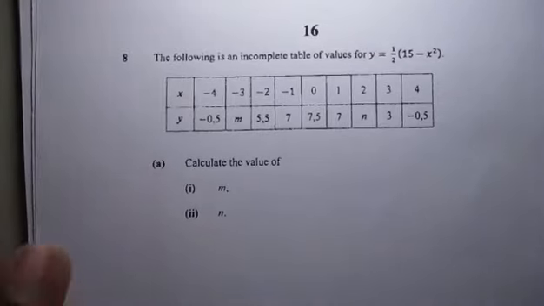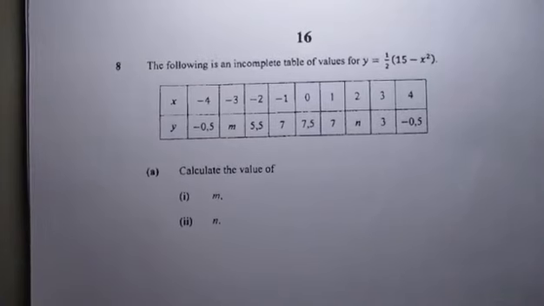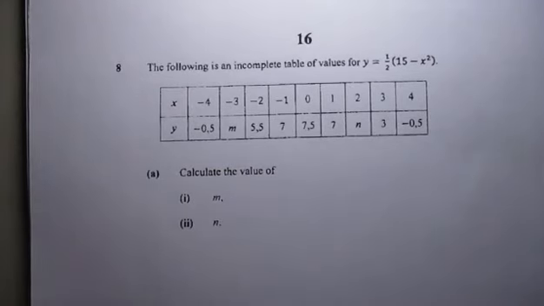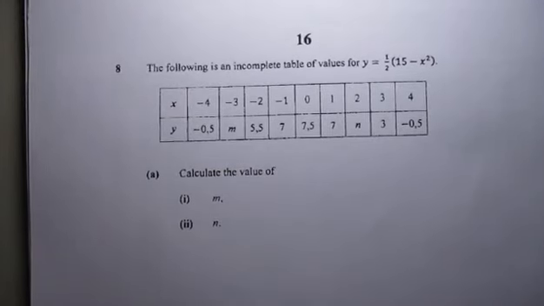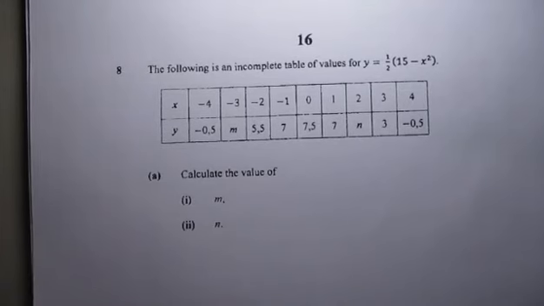This question was extracted from June 2018 paper 2. It reads: the following is an incomplete table of values for y equals half open bracket 15 minus x squared. Calculate the value of m. This is part 1. Calculate the value of n, part 2.